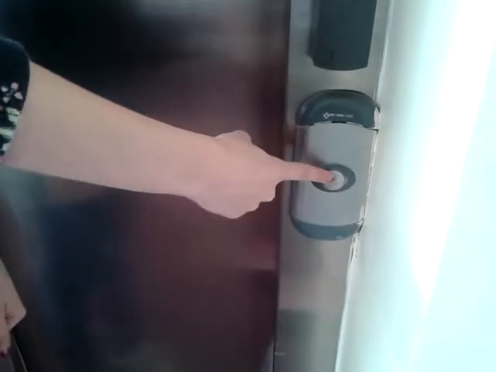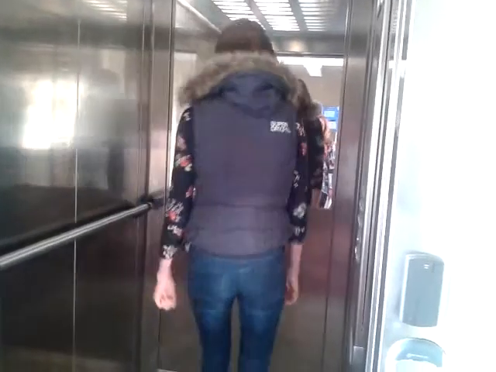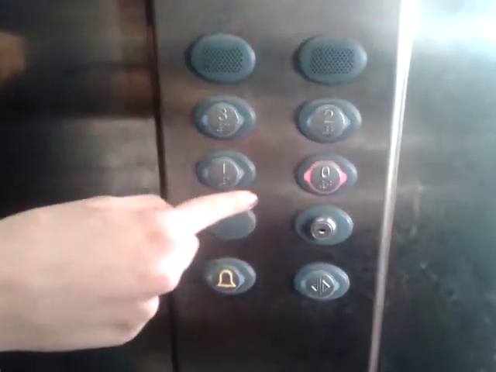Go. I'm getting all panicky. The first step is approaching the phobia. Step is getting in the lift. The next step is getting in the lift. Going down.